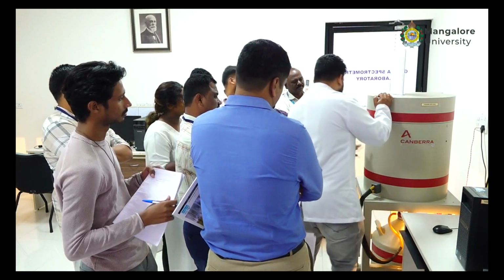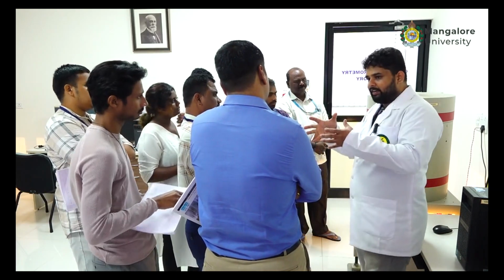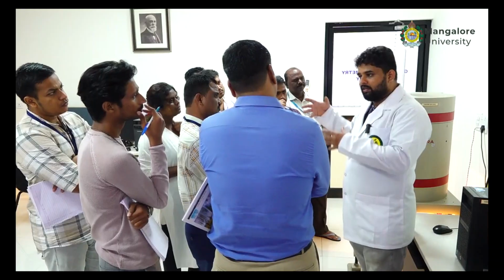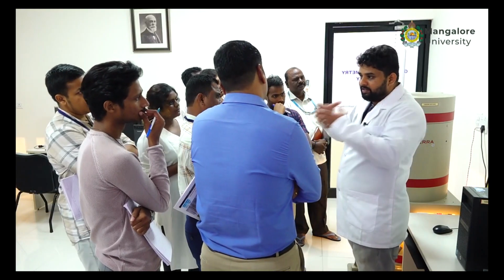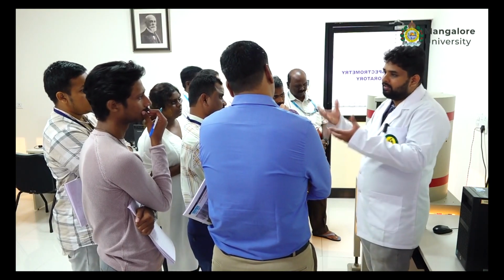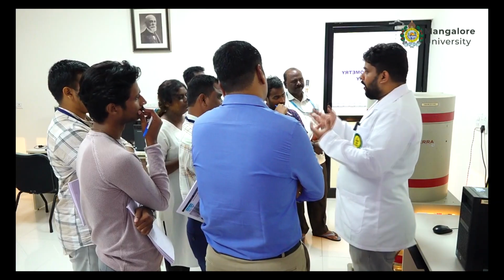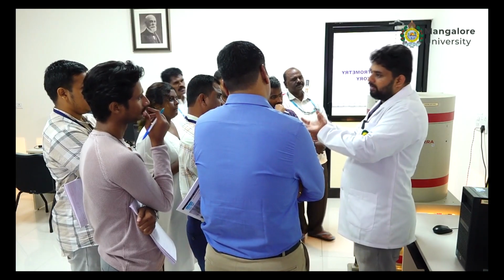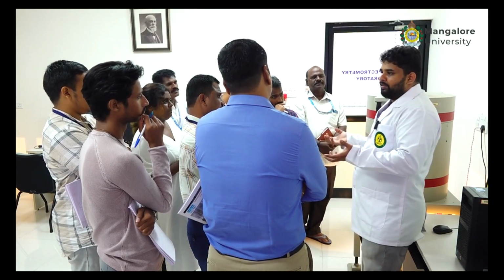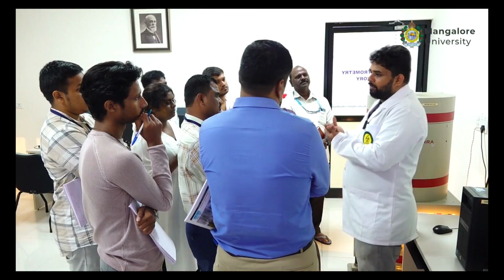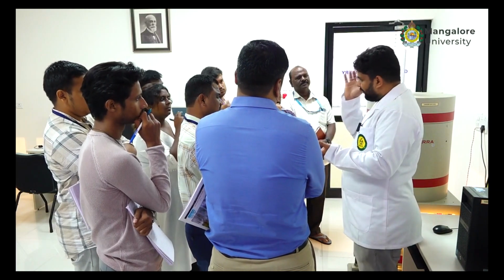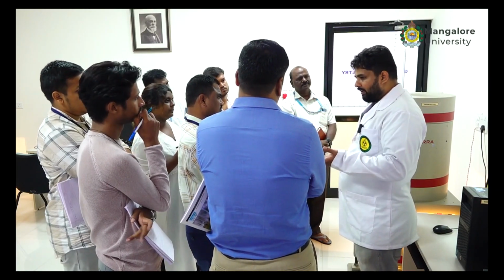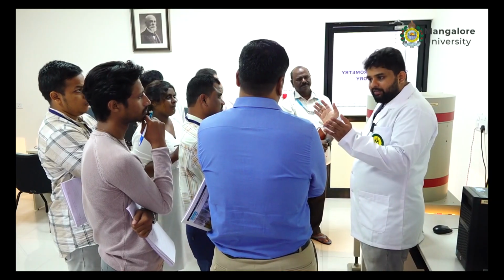So you have seen the detector. This detector, HPGe, the name says high purity germanium. Germanium is a semiconductor material. So how do you convert this semiconductor material into a detector? A semiconductor is nothing but a PN junction diode. That is what we have here. We reverse bias it.